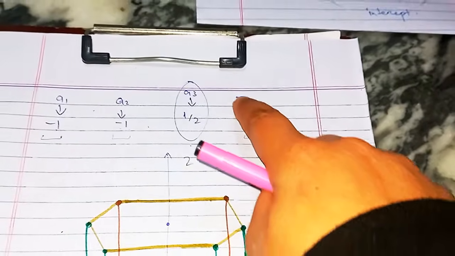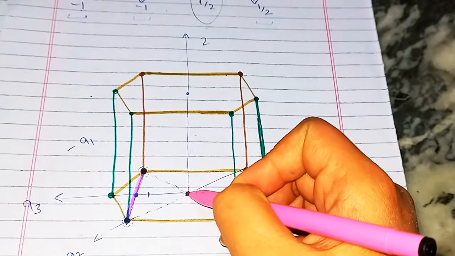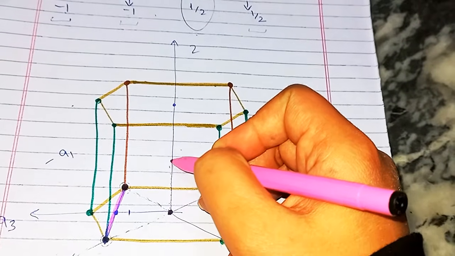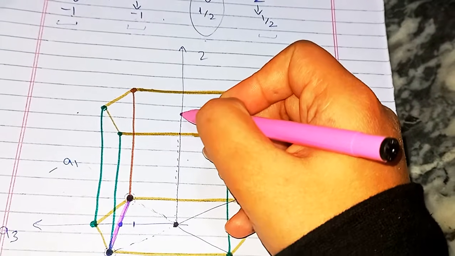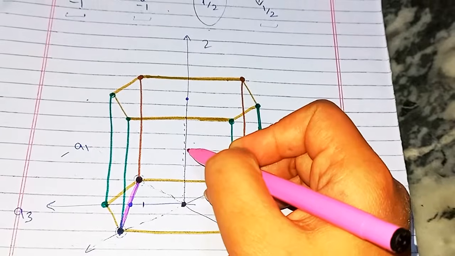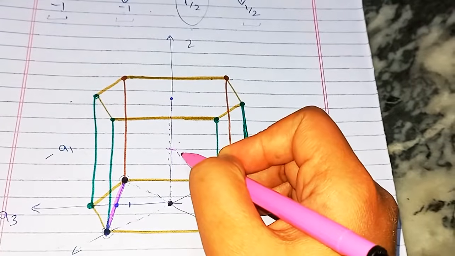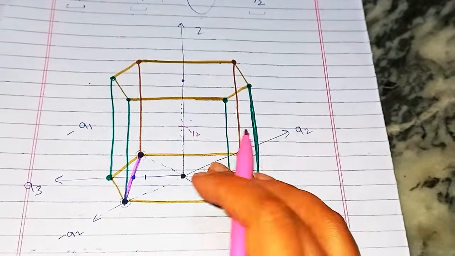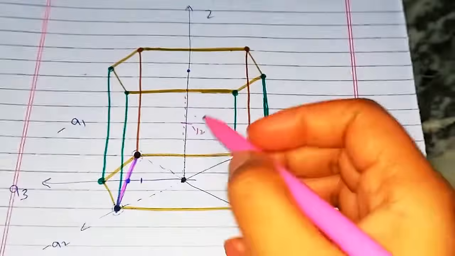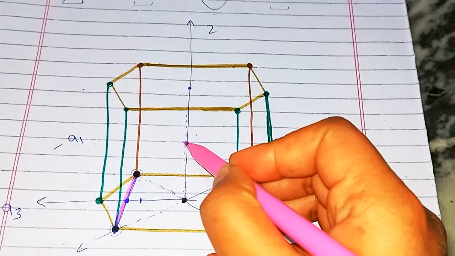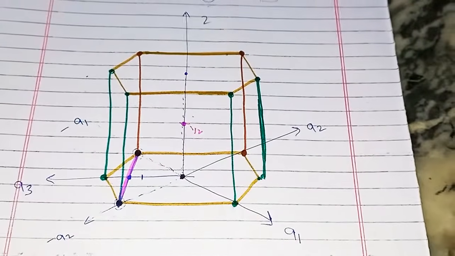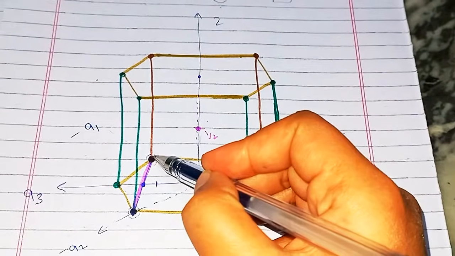Next, we have the Z intercept as half. Starting from the origin, you will move to the other corner of the unit cell, and this is the other corner. This whole length is 1. Take half of it, which is this point. This is a half point, so this is another point on the plane. Now join these points together to form the closed figure.